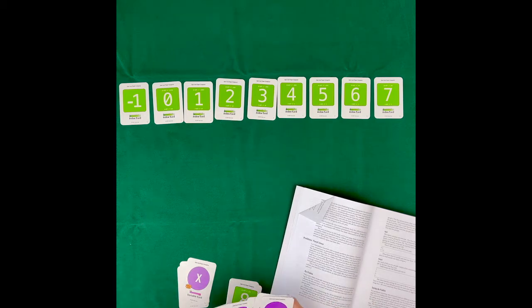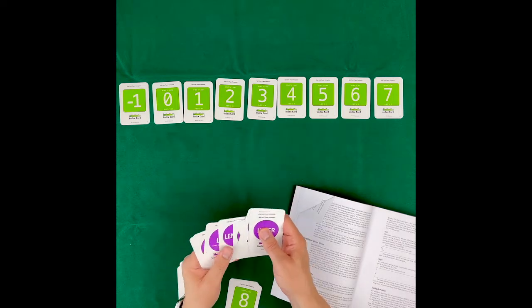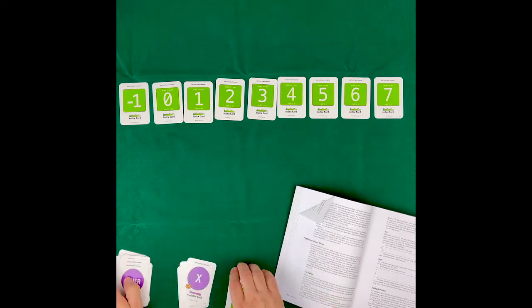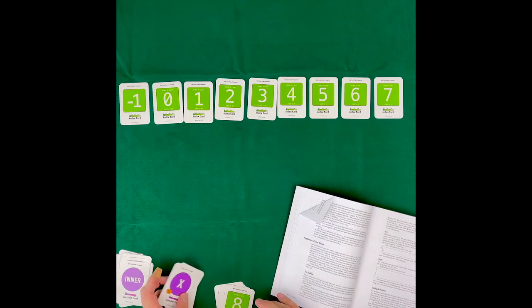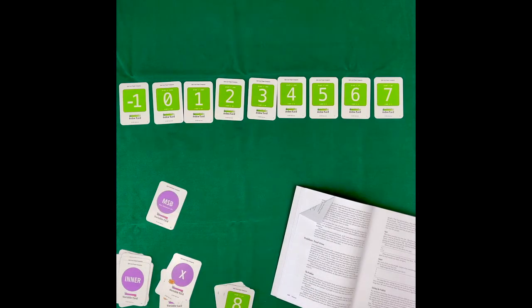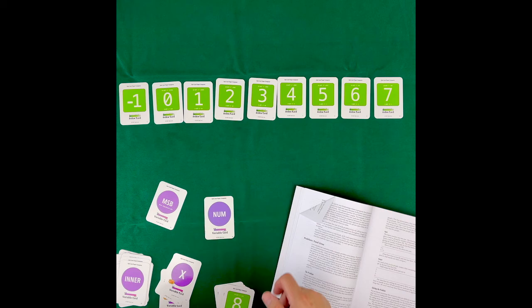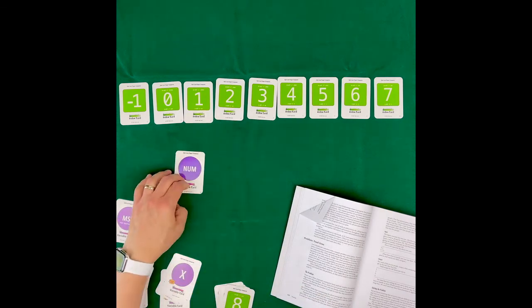So we're going to use num, which I cannot find. It must be still in my box somewhere. Hold on. We'll use this one. All right. So we have num, and we use that for n.